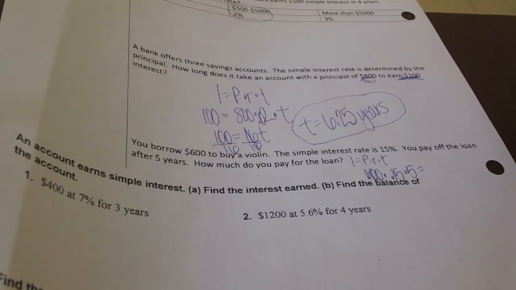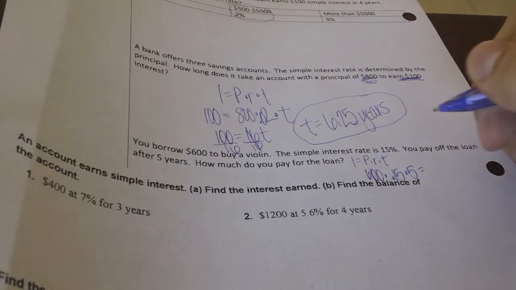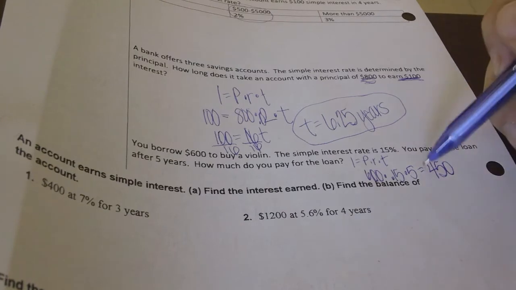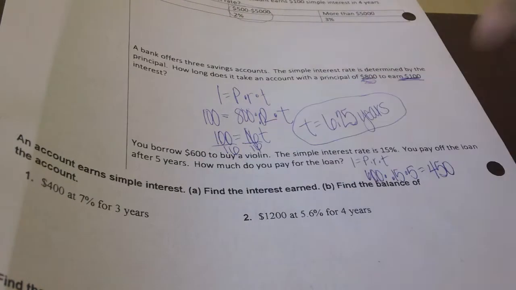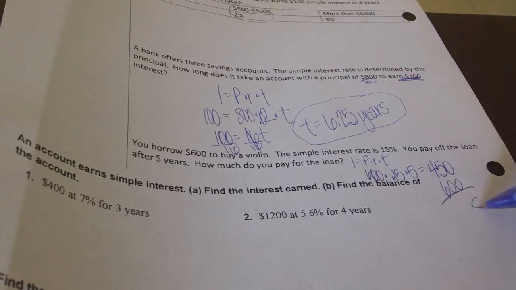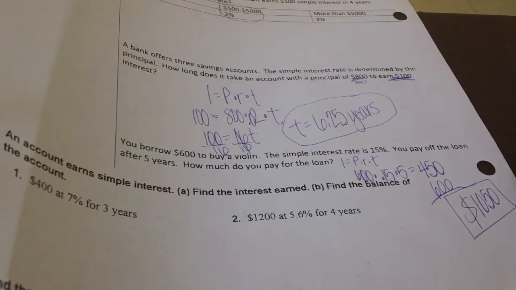And my calculator's not working. I get 450. So I've had to pay $450 in simple interest plus the $600 for the violin. So I've paid a total of $1,050. So you can end up paying a lot more for an item that maybe you should have saved for rather than pay interest on.